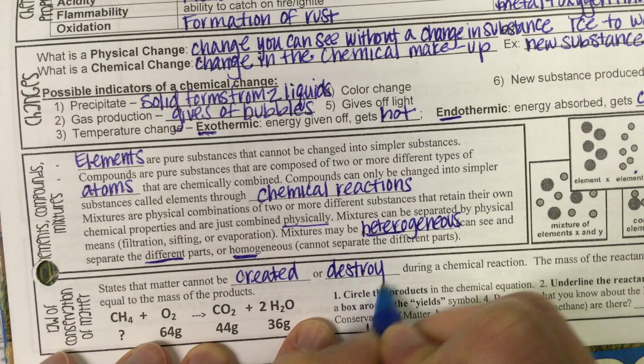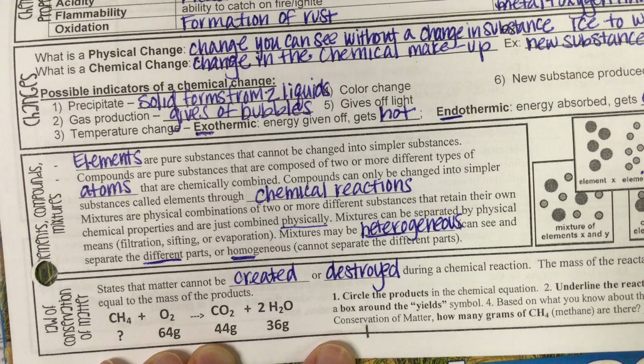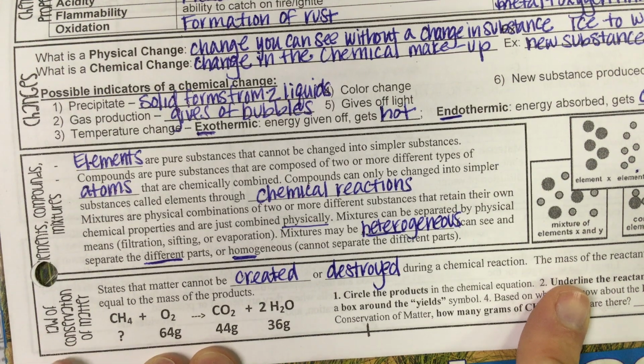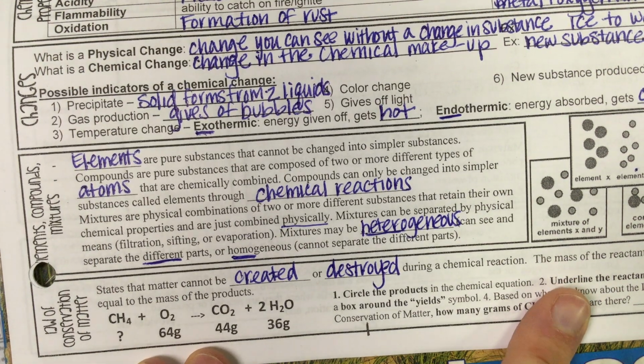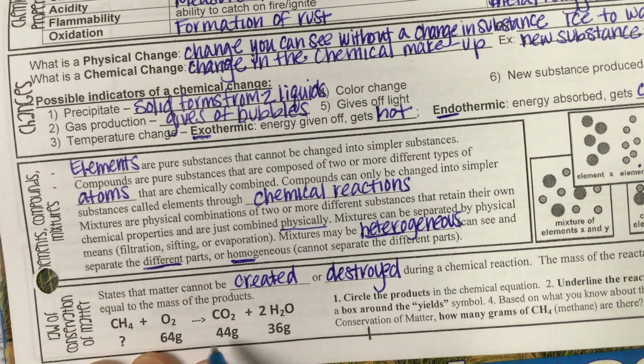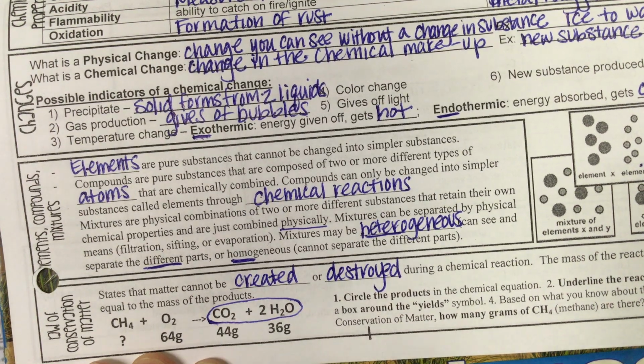So things cannot just appear out of nowhere or disappear out of nowhere. The mass of the reactants is equal to the mass of the products. All right. So it says to circle the products. Products are always at the right. It's what comes out of the reaction.